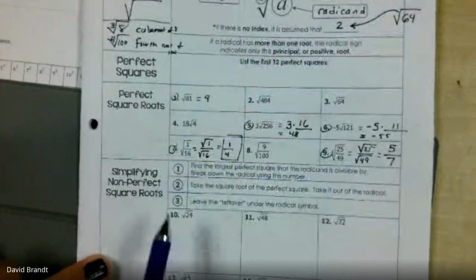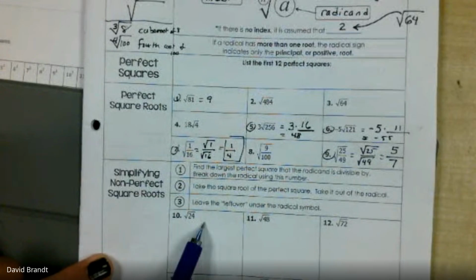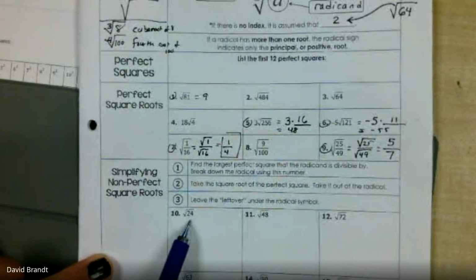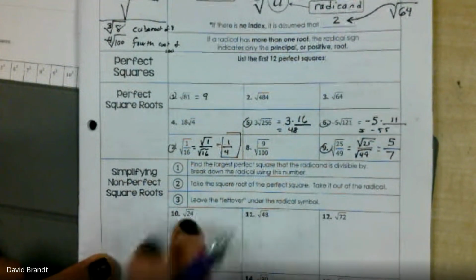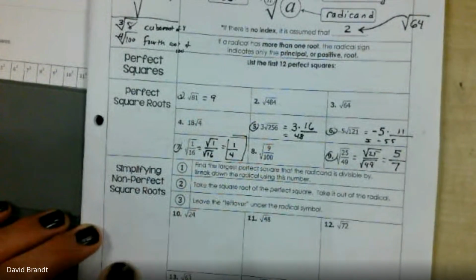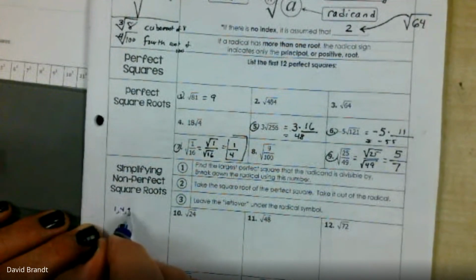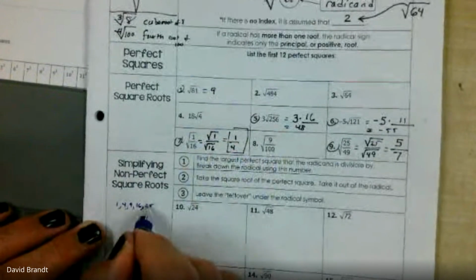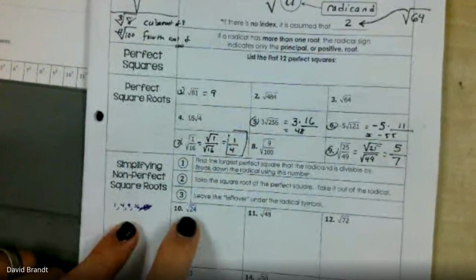Now these are square roots of numbers that are not perfect squares. How do you simplify a square root of something that's not a perfect square? If that was 25, the answer would be 5, but that is not a perfect square. Let's go back and look at all the perfect squares up to 24: 1, 4, 9, 16, 25. I don't need to go past that. All the perfect squares without going over 24.